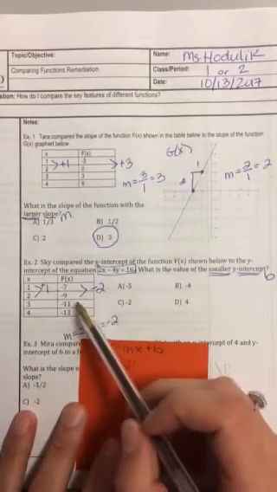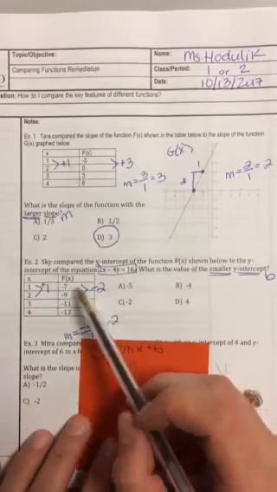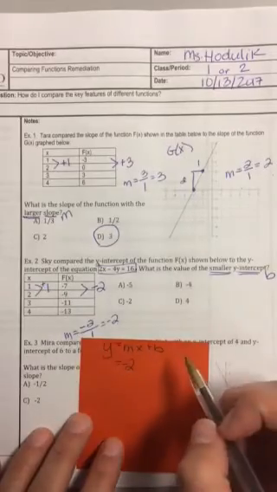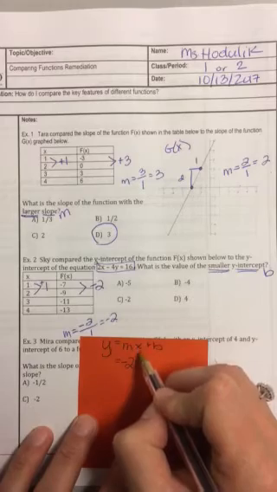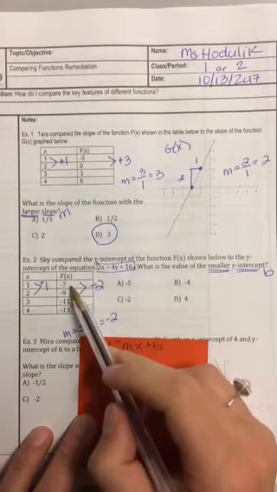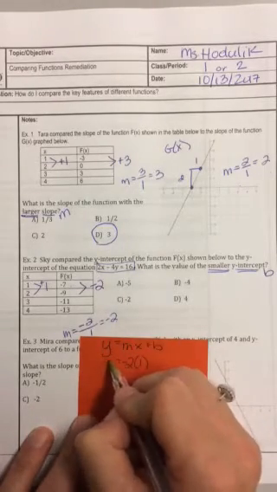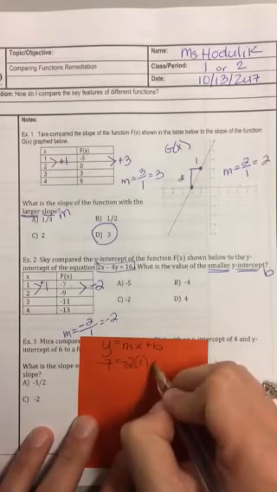So I could pick whichever one I want. I would pick the one that looks the easiest for me to work with, and in my opinion, that's 1, negative 7. So the point 1, negative 7, 1 is the x value. So for x, I'm going to put 1. Negative 7 is the y value. So for y, I'm going to put negative 7.